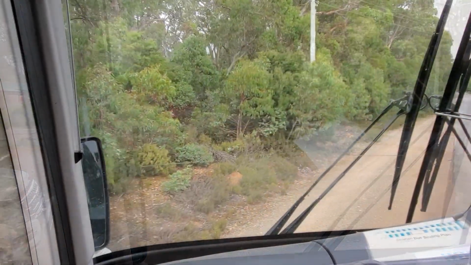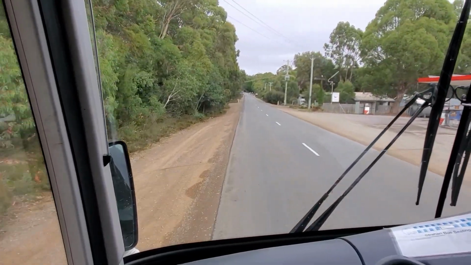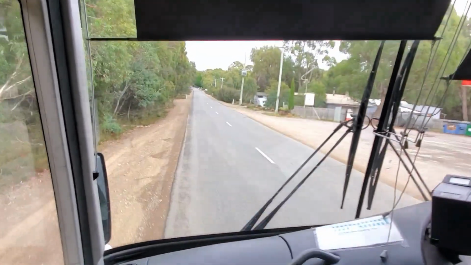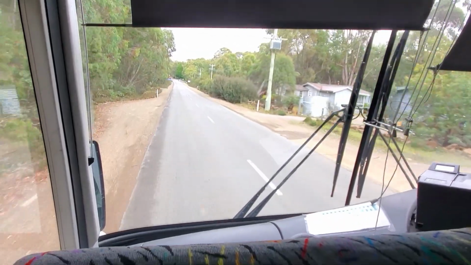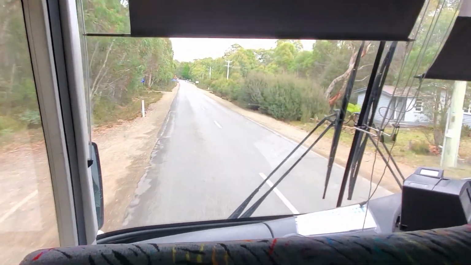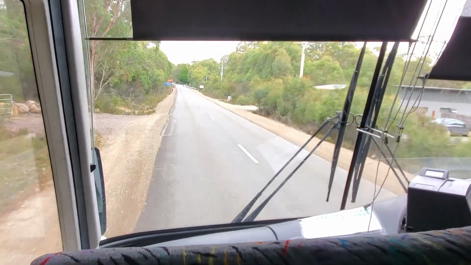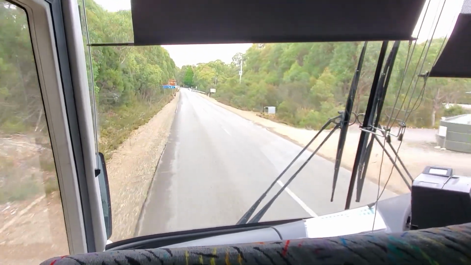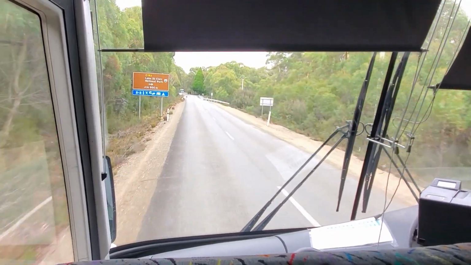And off we go, heading off on our 86-kilometre final leg of this amazing journey. There are certainly amazing things to see up the road, breathtaking. We are very close to Lake St Clair, which of course is the source of our glorious River Derwent in Hobart.